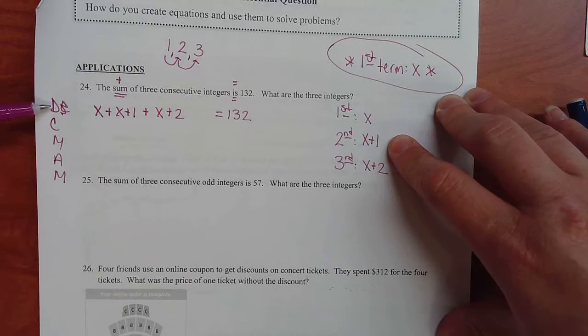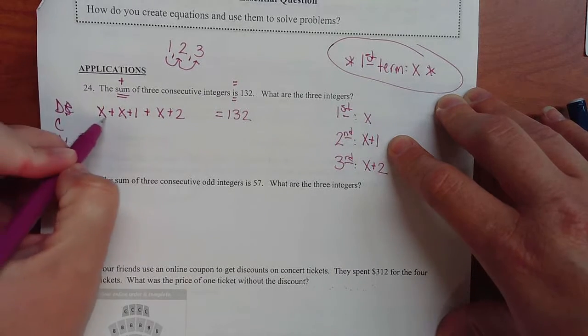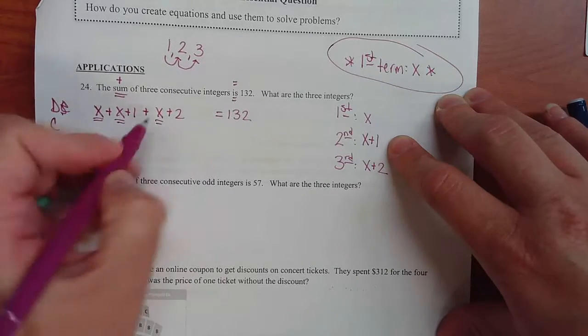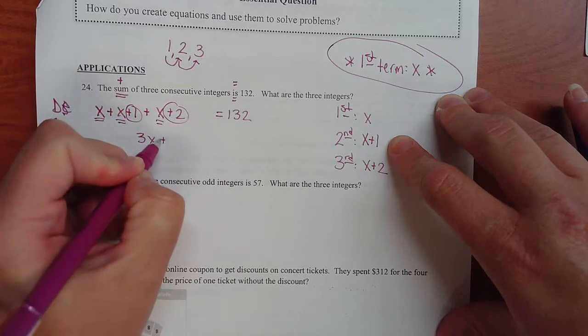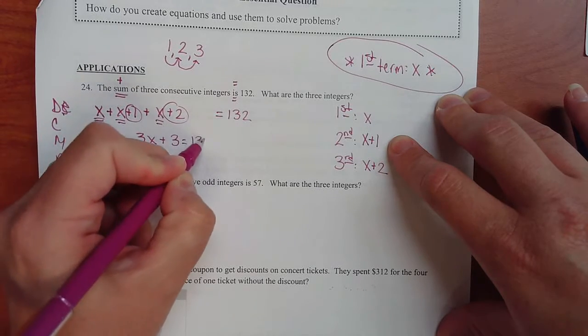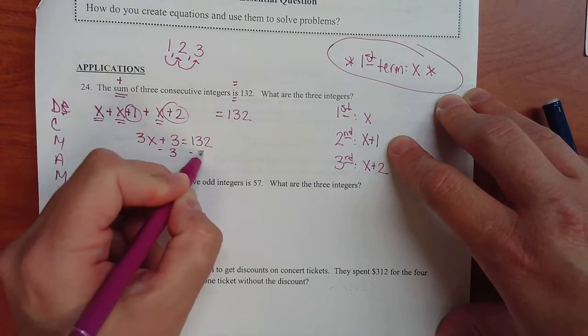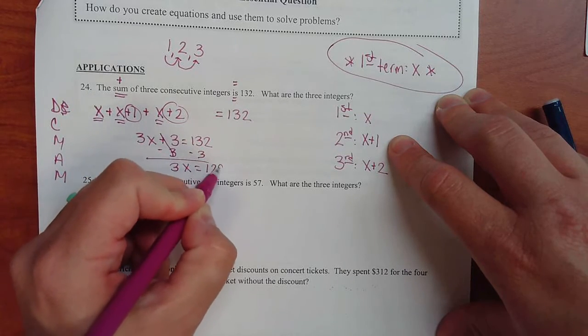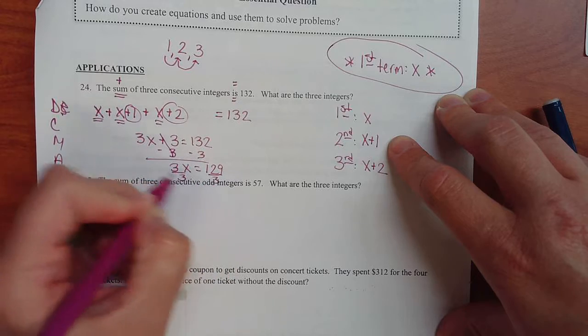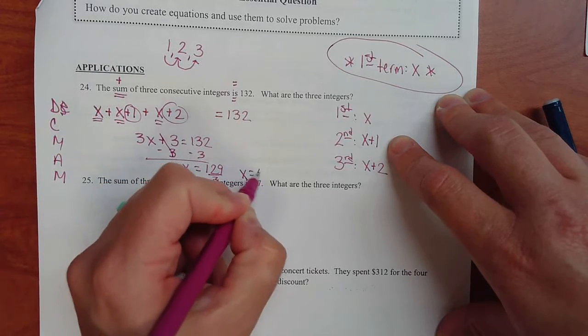We don't have any distributing to do. We do have some terms that we can combine. So we have an x, an x, and an x. So we have 3x. And then positive 1 plus 2 is a positive 3 equals 132. Subtract 3. 3x equals 129. And then divide by 3. And you get x to equal 43.